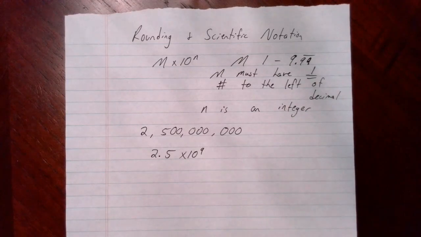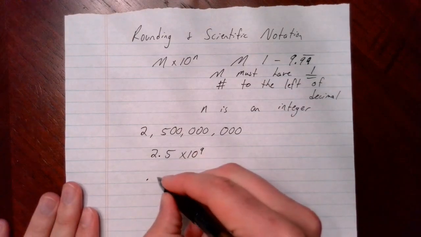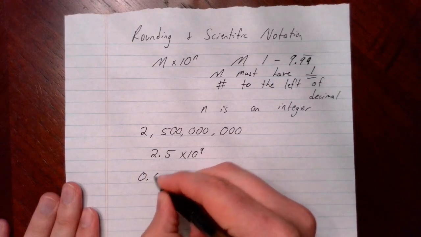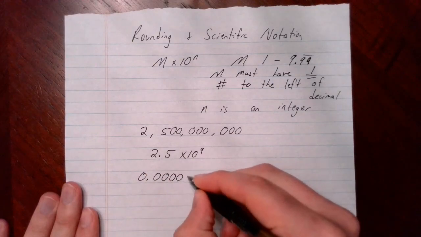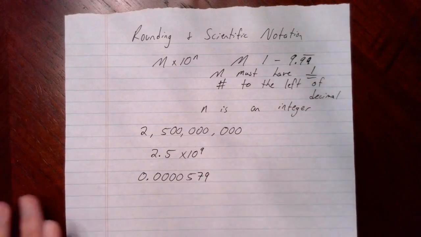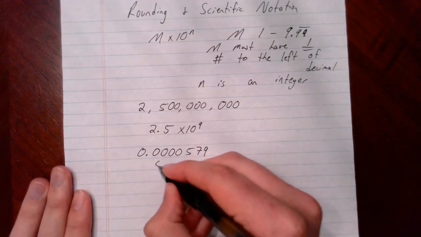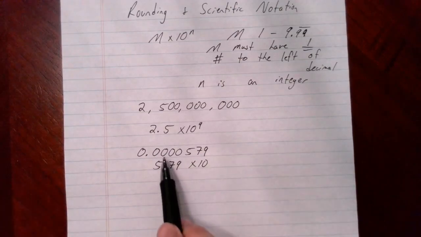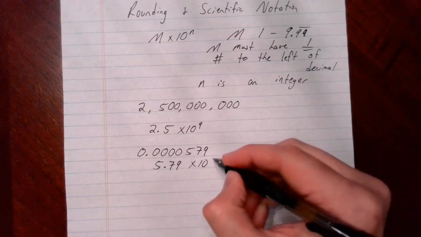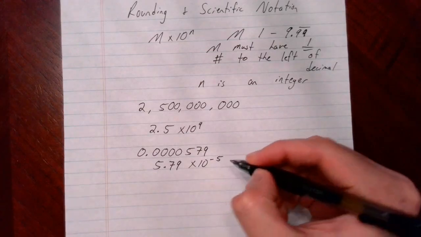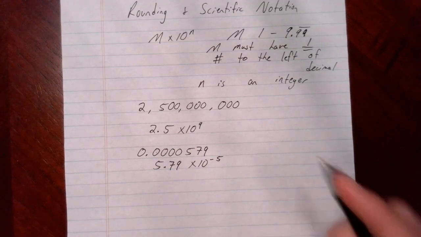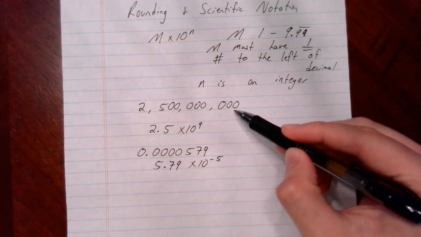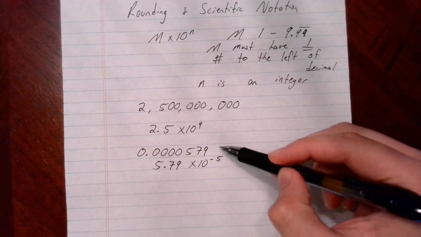This is the way you probably learned to do it in about the 5th grade. We really won't use this method a lot, but I just want to make sure you were aware of this. And then the other one on your paper is 0.0000579. So I would have 5.79 times 10, and I moved the decimal 1, 2, 3, 4, 5 places, so times 10 to the negative 5.